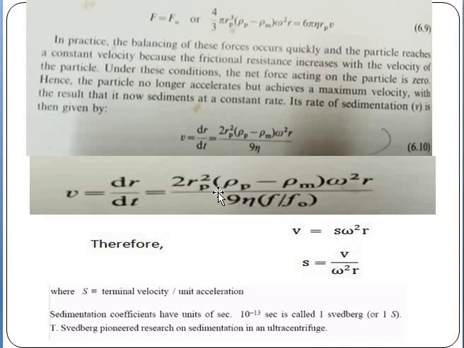From this, v is equal to 2 rp², density of the particle minus density of the medium, into angular velocity, divided by 9η. This is the formula for a sphere, that is, when the separating molecule is a sphere.